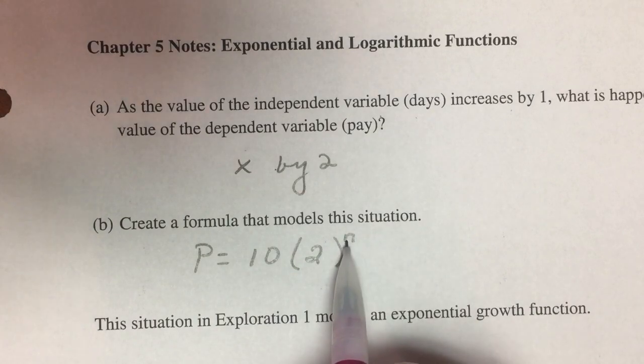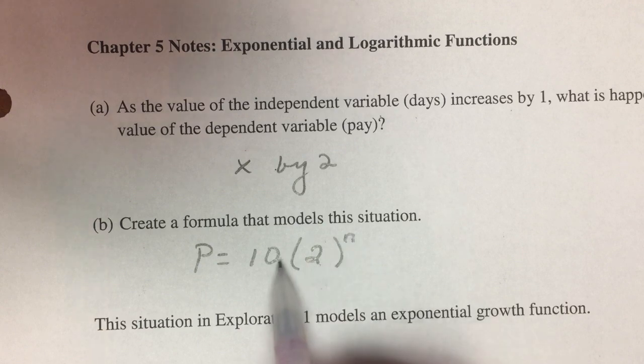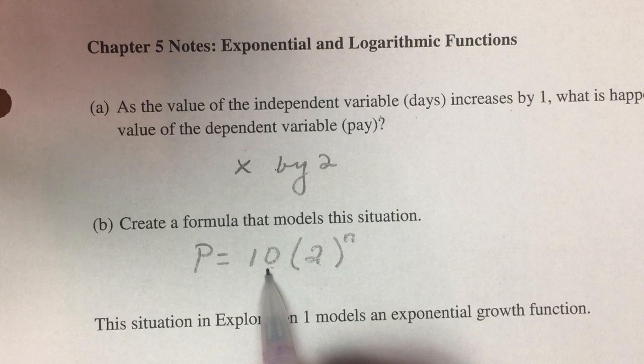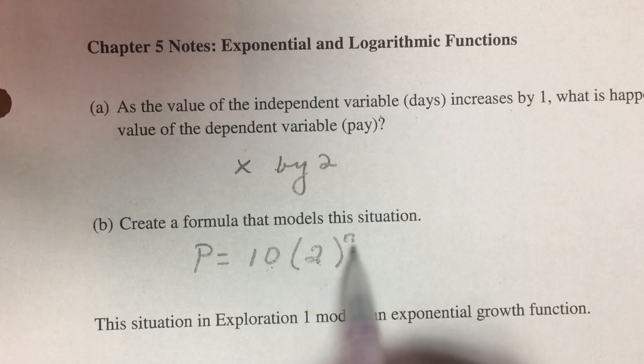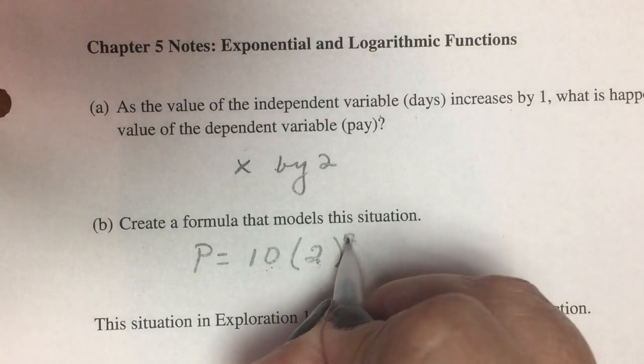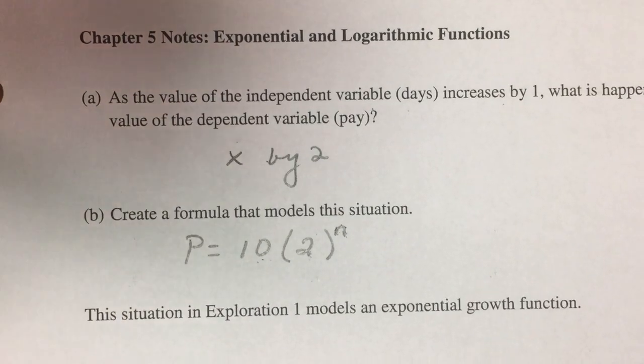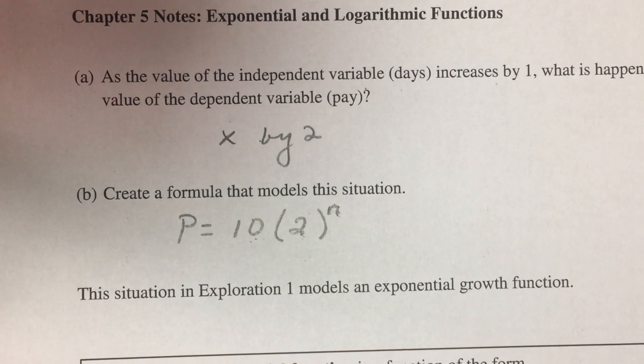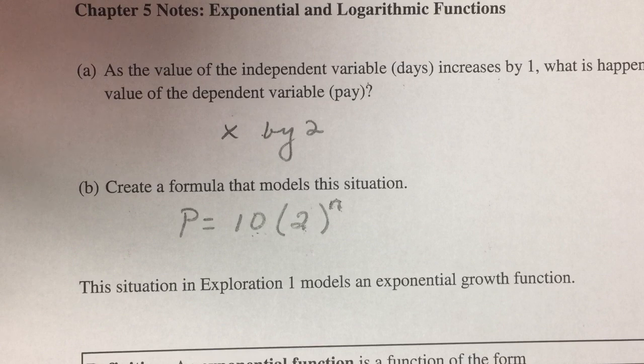For example, if n was 0, if you look back at your chart, when n was 0, 2 to the 0 power is 1, and 1 times 10 is 10, so that fits. If n is 1, 2 to the first power is 2, times 10 is 20. One more, if n is, for example, 3, 2 cubed is 8 times 10 is 80. So you can see that this model that I've written describes what's happening with the ordered pairs that you come up with in the chart from the first page.